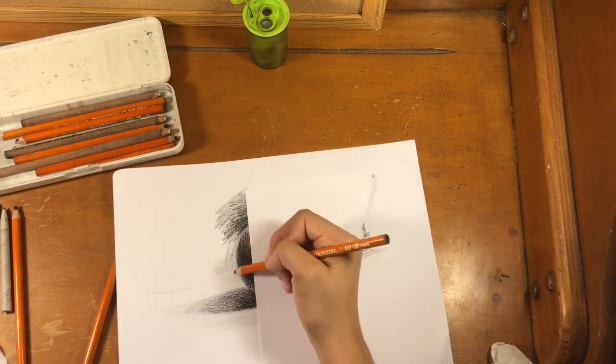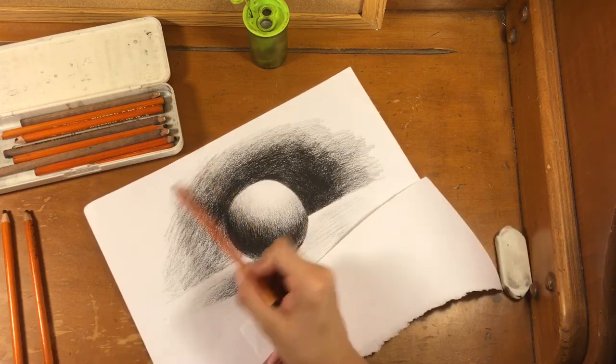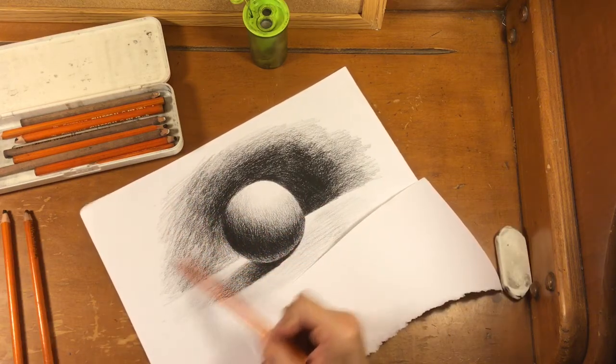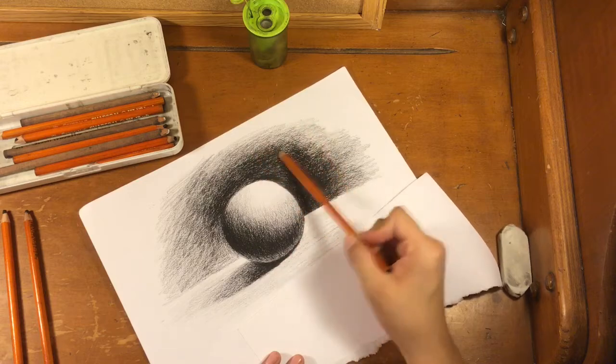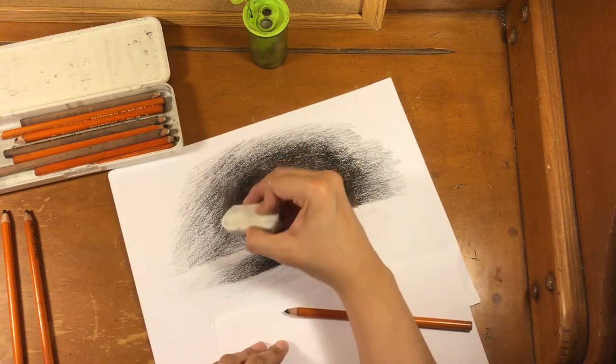If you hadn't already noticed, a good tip to drawing is using a paper over your hand so that you don't get any graphite or charcoal on your hand and therefore smudge it on places in your drawing that you don't want it to be.